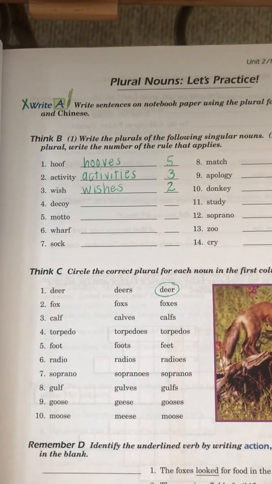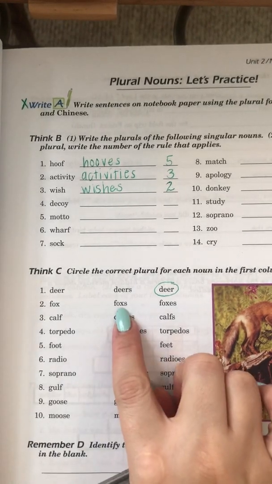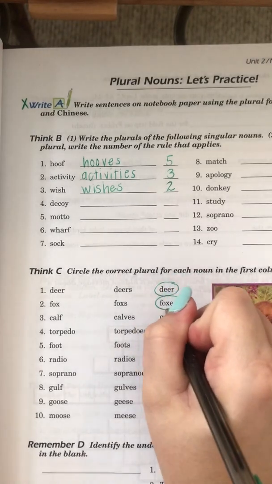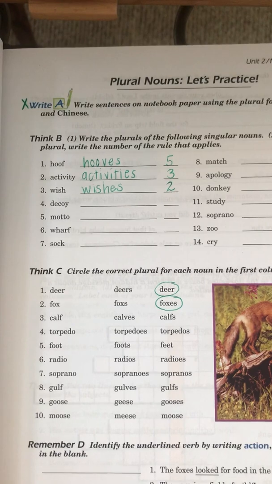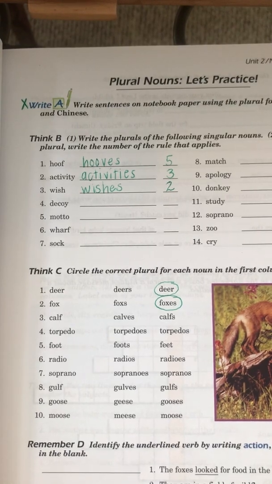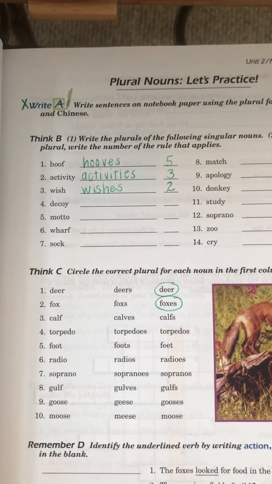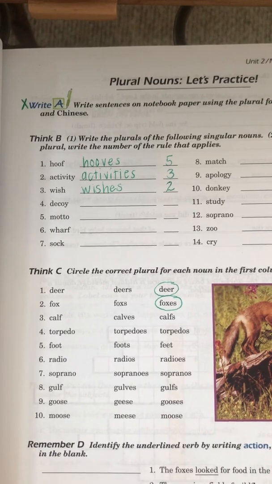Let's do number 2 just in case. Fox, do we say foxes or foxes? Just say them out loud, try your best. And of course, you can send me some work for revision and I will help you, I will correct it, I will send it back. So don't worry if you're having a little bit of trouble. This is still new, learning plural nouns and all of the special ways that we adjust words to make them plural.